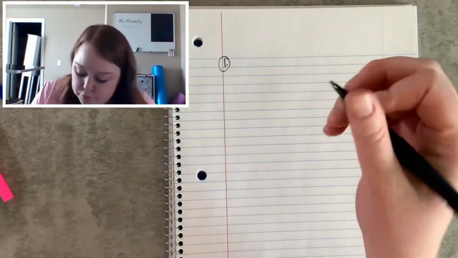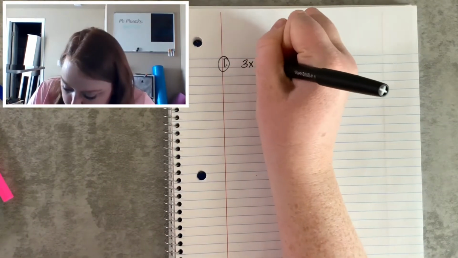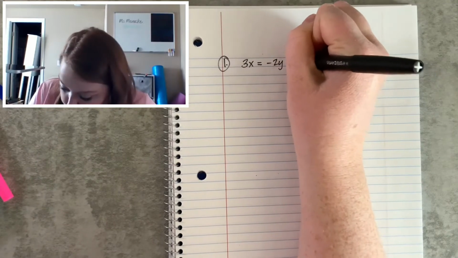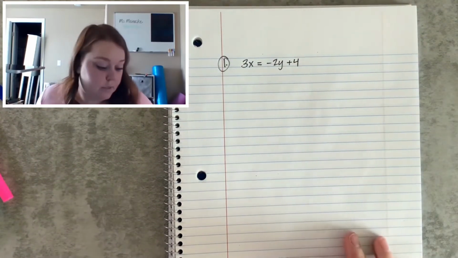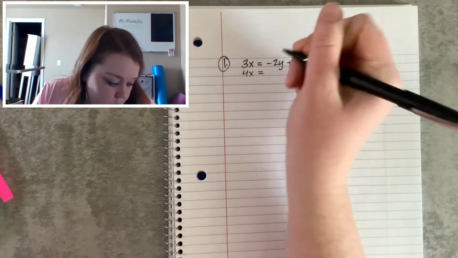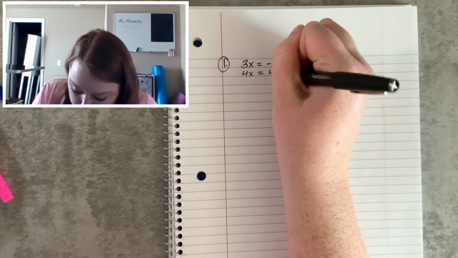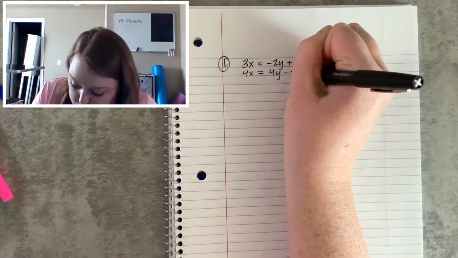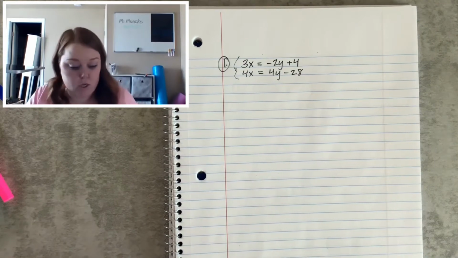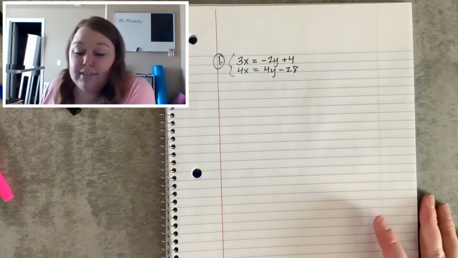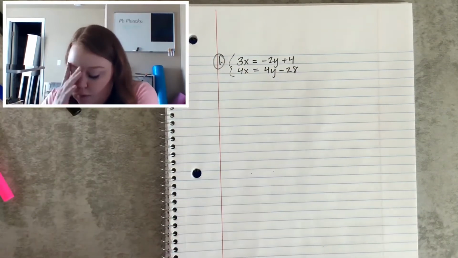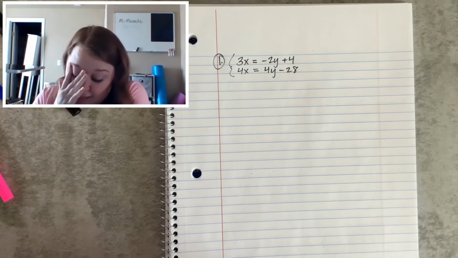Number 1, 3x equals negative 2y plus 4. Second equation, 4x equals 4y minus 28. Okay, step 1 is to isolate one of your variables in either equation. So this is where we have to think, what's the easiest one going to be to isolate?